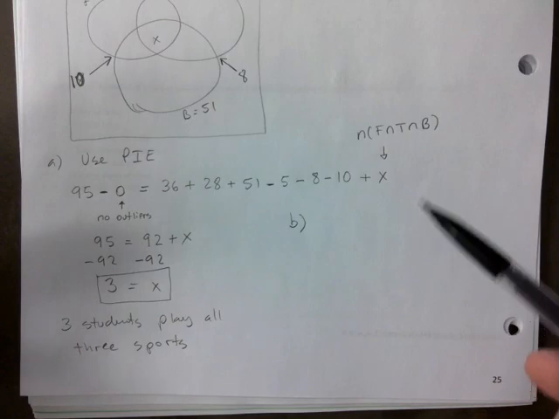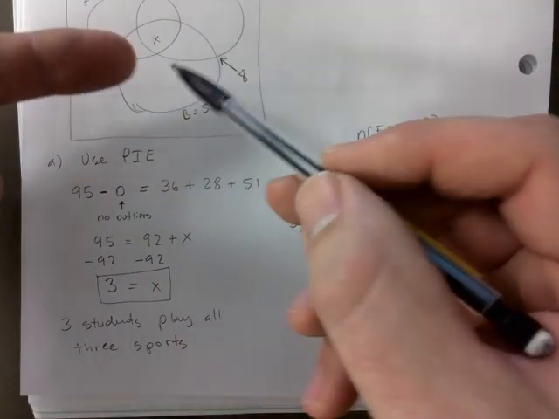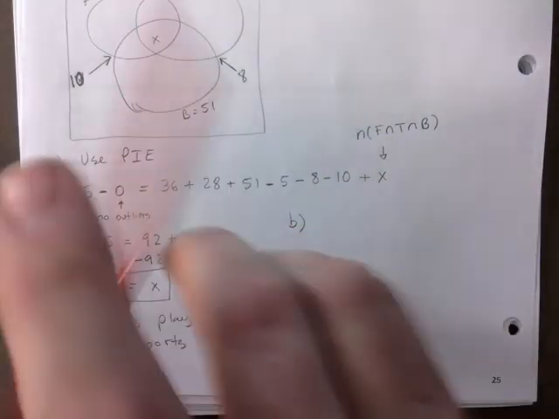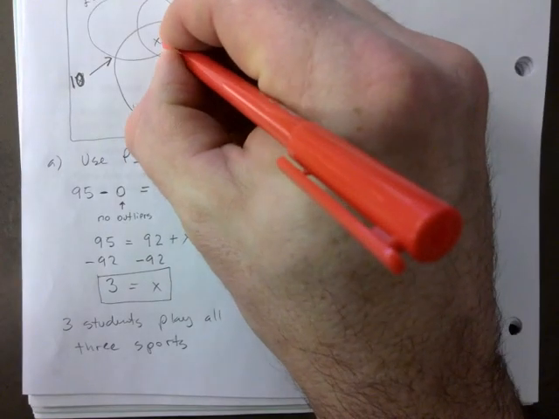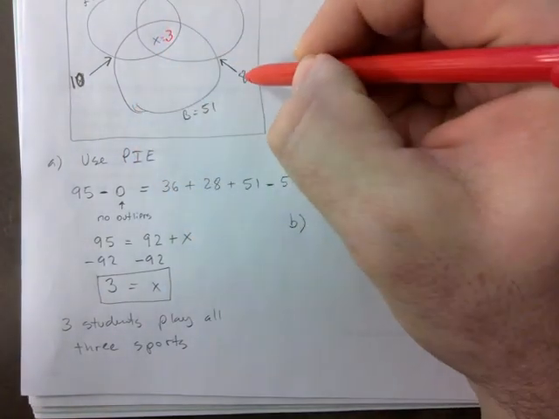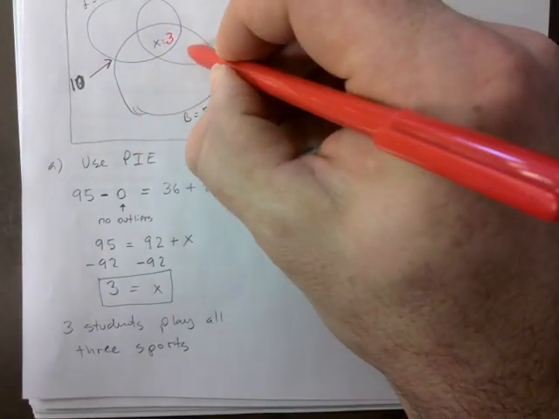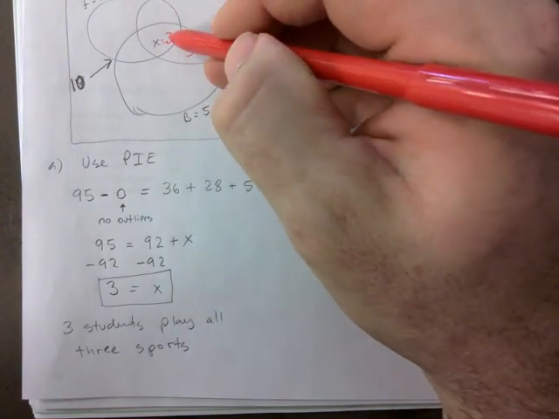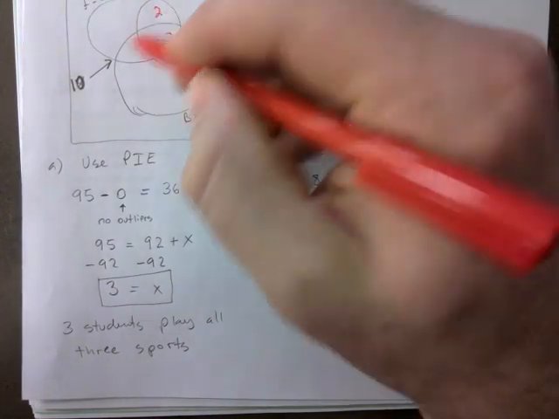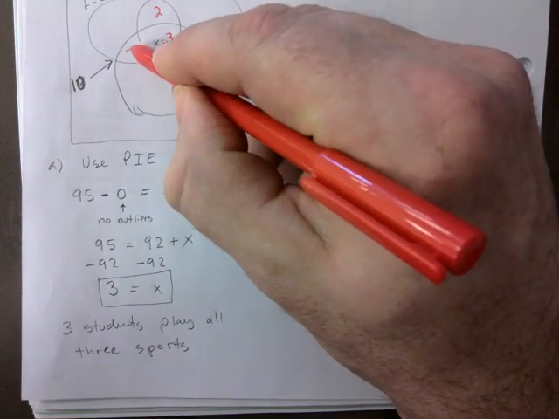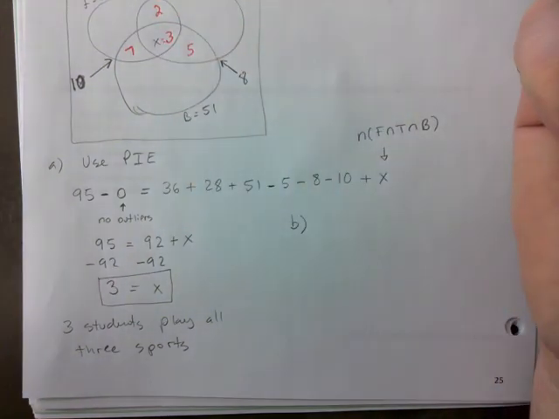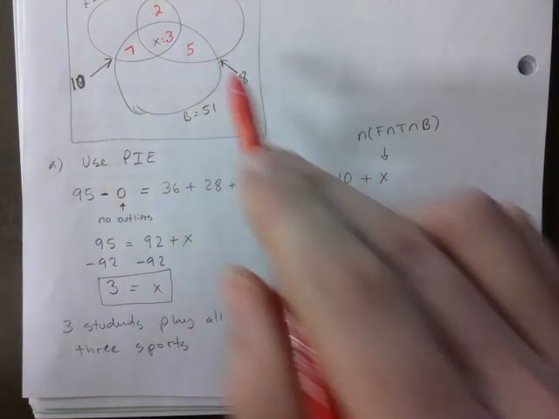And we haven't yet filled out our Venn diagram, so let's go ahead and do that. So I will just say, if this is 3, then it's 8 minus 3 would be 5. 5 minus 3 would be 2. 10 minus 3 would be 7. Okay. So 2, 7, 5 there.